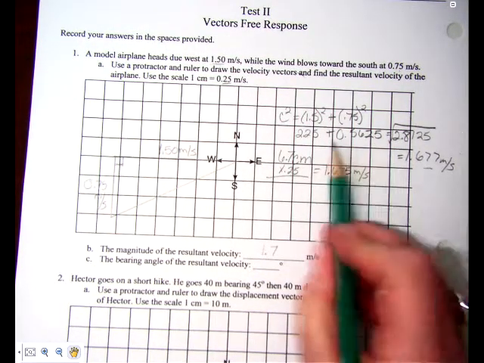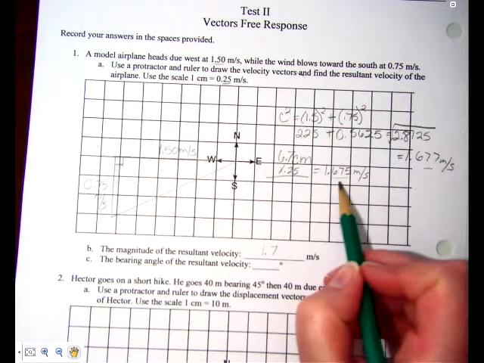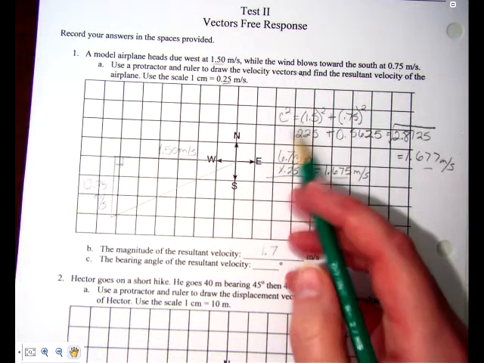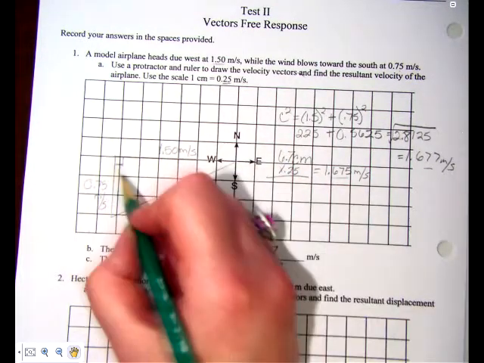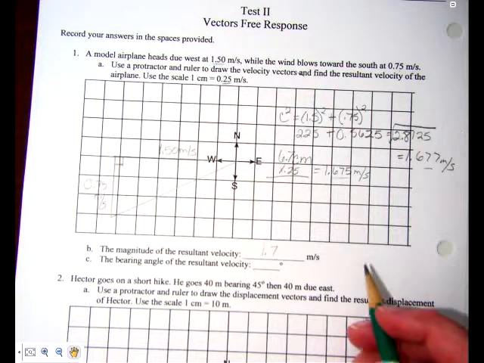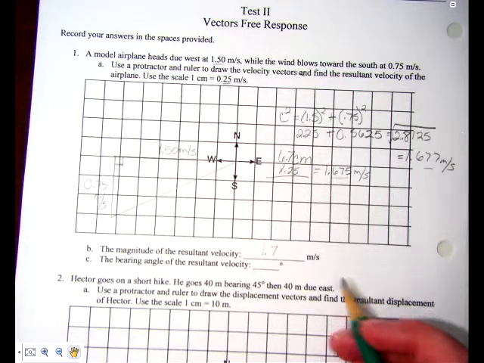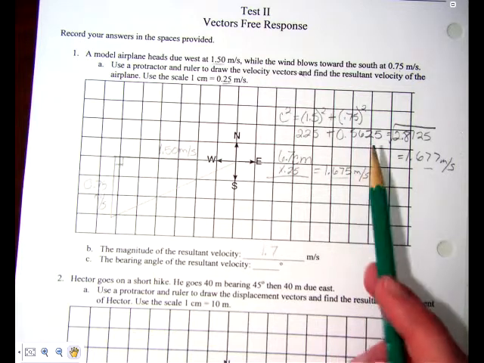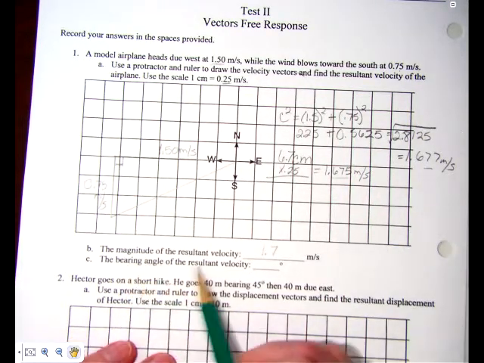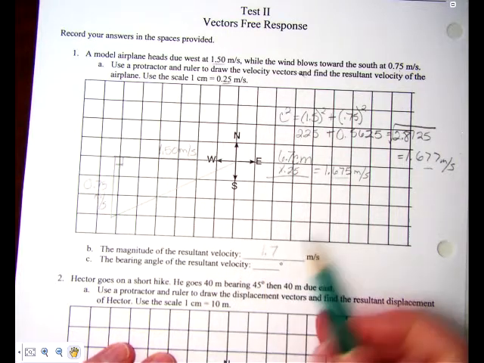So this is just 2 ways you can get the resultant vector from a right angle. The next one we have down here is not a right angle, so you can't use the Pythagorean theorem. Okay, but the next question says find the bearing angle of the resultant velocity.